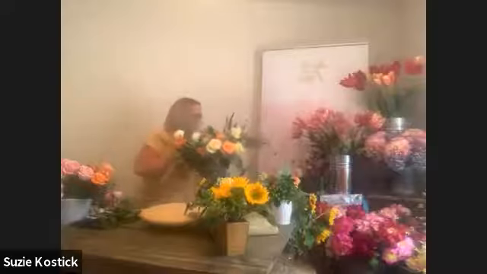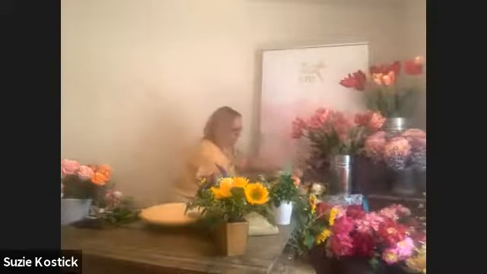I need about six more places to put things. Okay. It feels good to be surrounded by flowers, that's for sure. I haven't been working with them for a while, so it feels really good.